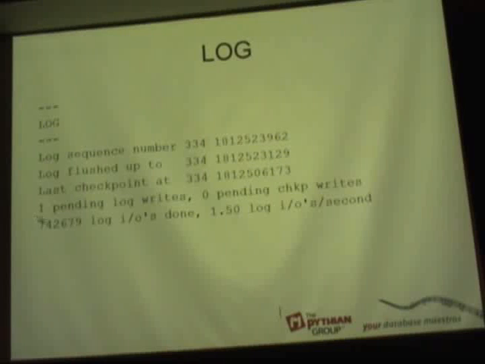And now again, you can see here was one pending log write. Sure, because this log hasn't been flushed, so there's one kind of in the queue. I can believe that. 0 pending checkpoint writes. So it's not doing a checkpoint anytime soon, probably not in the next second or two. I don't know how frequently it does these.